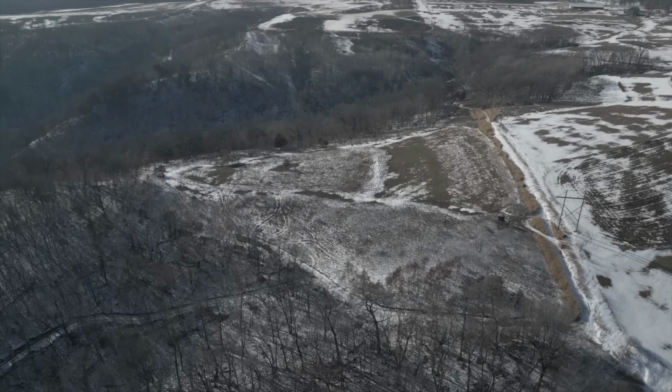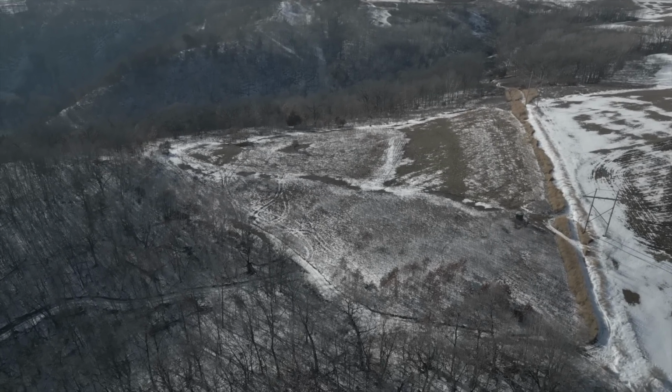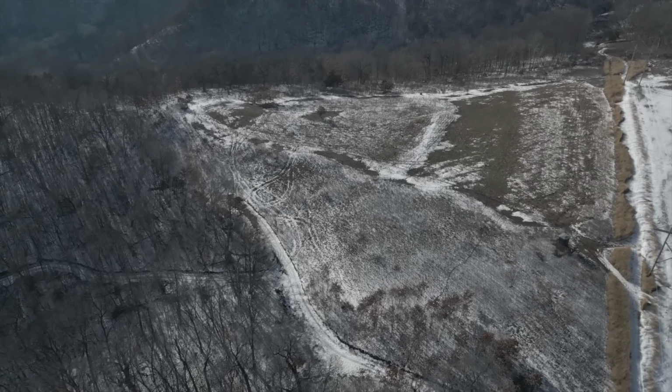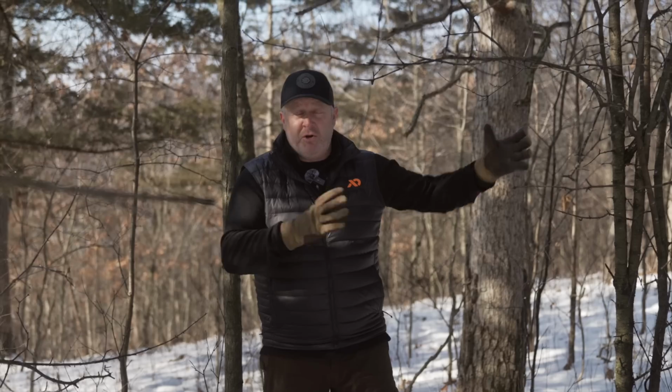They don't like bedding and looking through open hardwoods 100 yards away right out into an open field or an open food plot. They're not going to bed there. They want to go back to where they feel safe and secure. And so if you lack that first layer of screening, then you're going to push those does further and further back. What does that do?